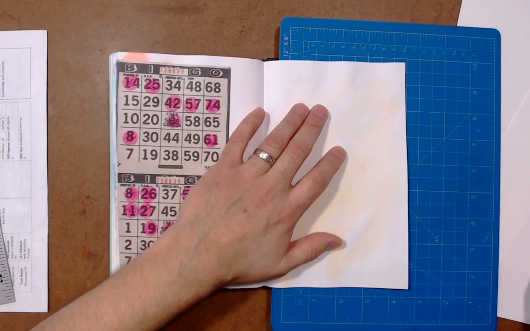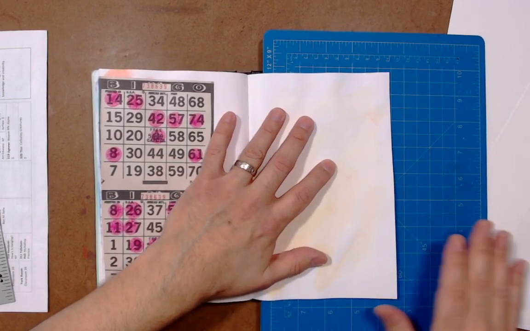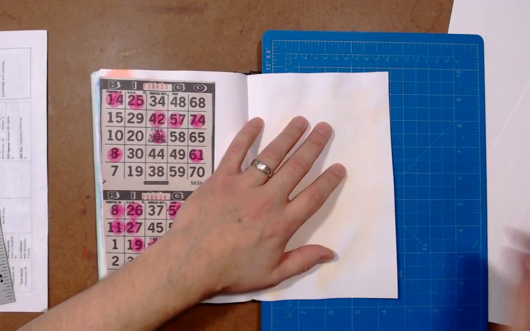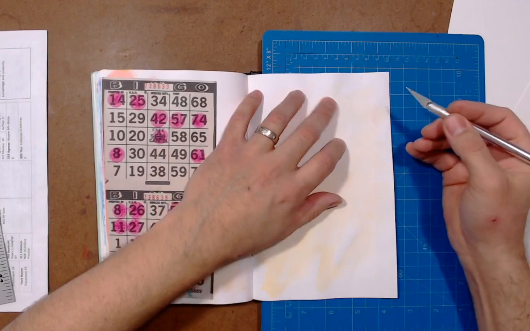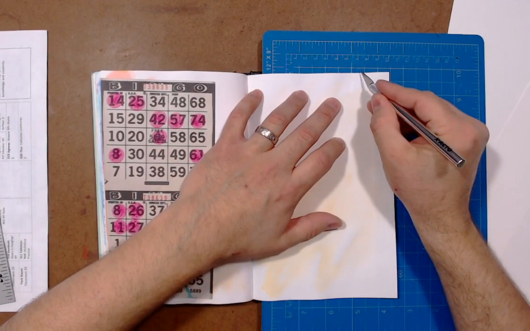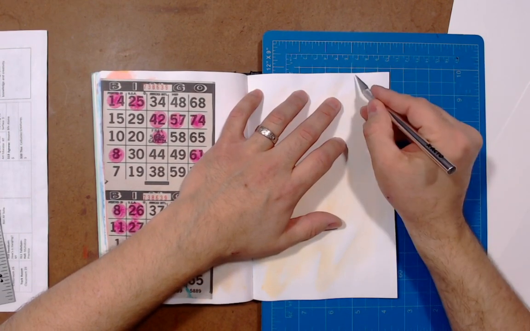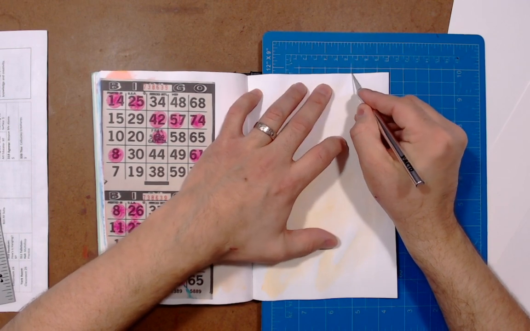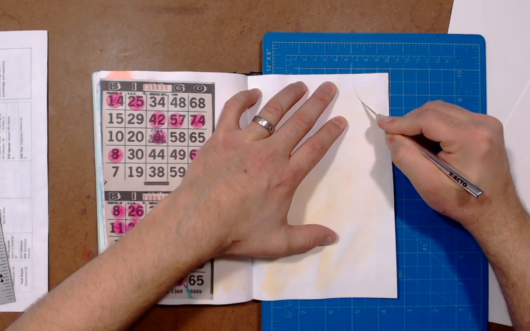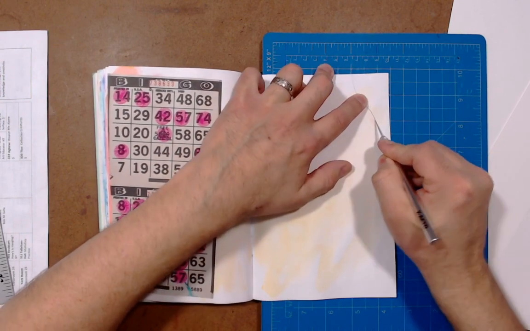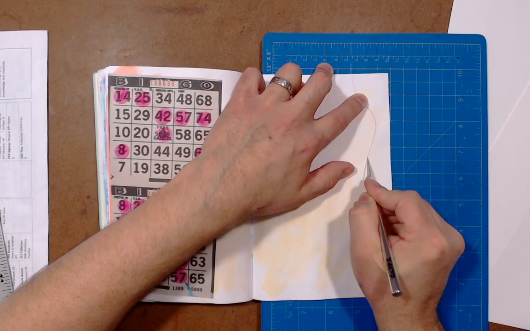So if I take this, put my cutting mat underneath, I could just cut it with scissors, but I find sometimes it's a little bit easier and quicker to do it with the X-Acto knife. And I think maybe here what I want to do is just start and cut. Now I do have some collage paper on there that I'm cutting through, so I do want to press nice and hard.